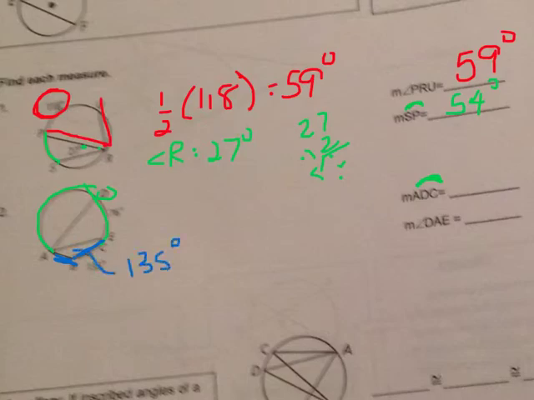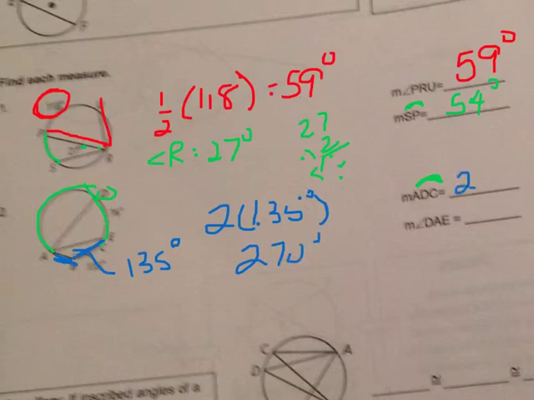Well, if you remember, the angle is always half of the arc. So if the angle is half of the arc, I would double the angle to get the arc. That's kind of hard sometimes to keep straight, I know. 2 times 135 degrees would be, what, 270 degrees would be that arc measure. Make sure you put the degree unit on it. A lot of math teachers that I know would count it wrong if you don't put the degree on it. So just be real careful to put your units here.